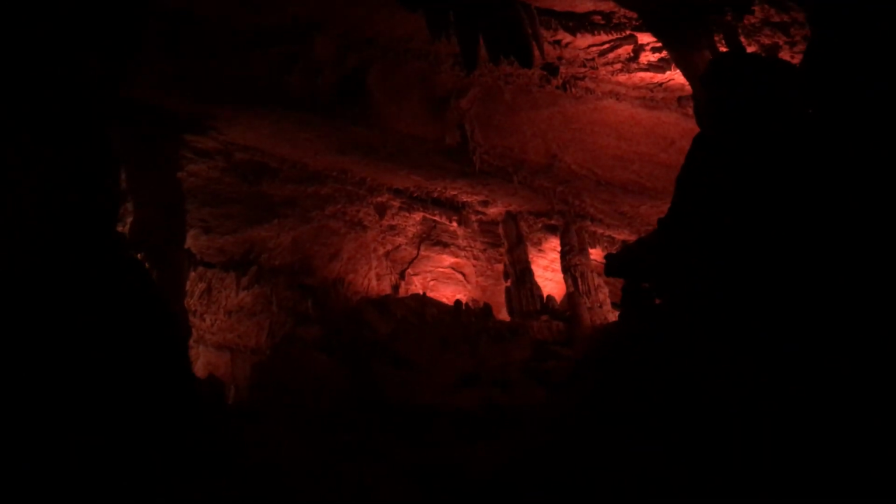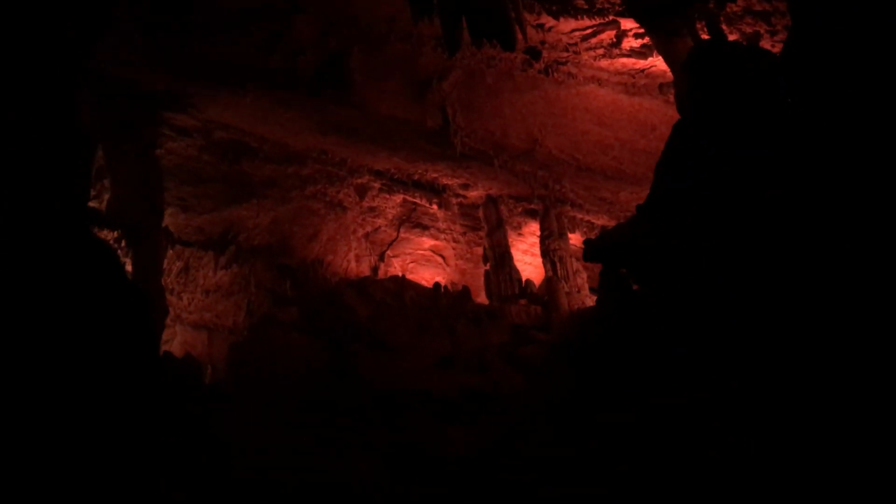Now, following the western sunset, we have some moonlight.